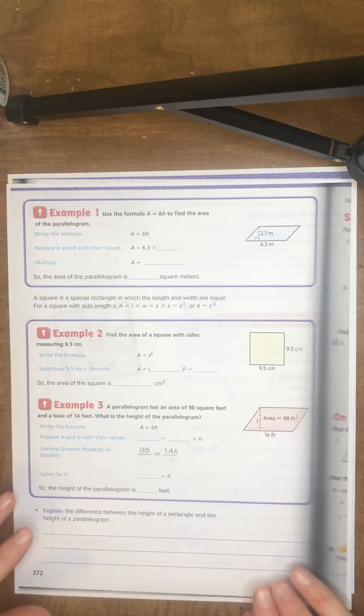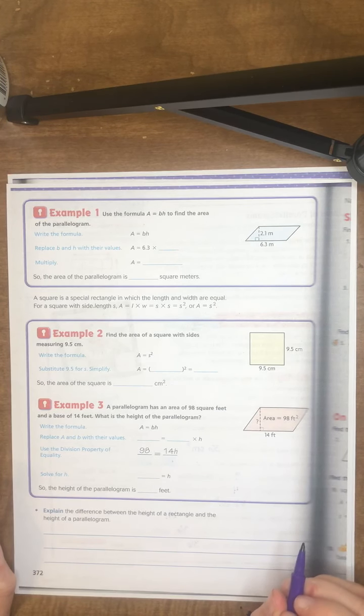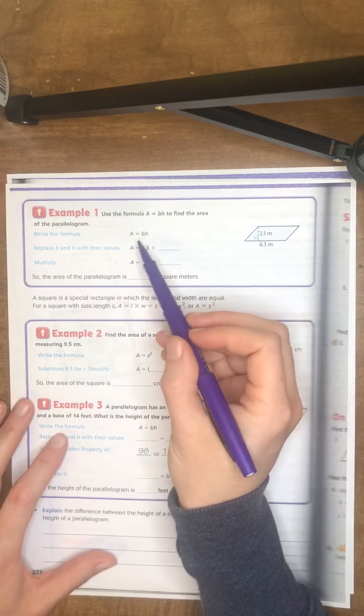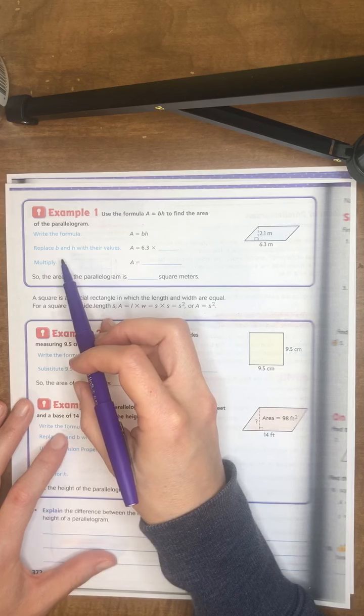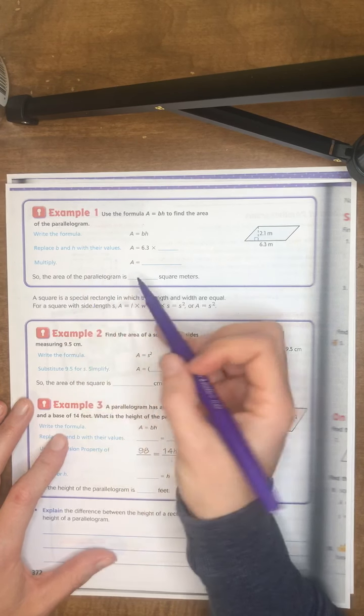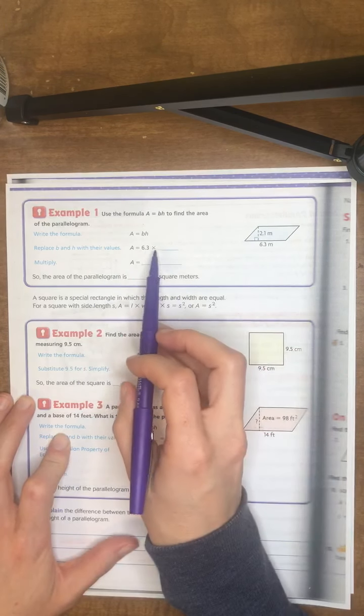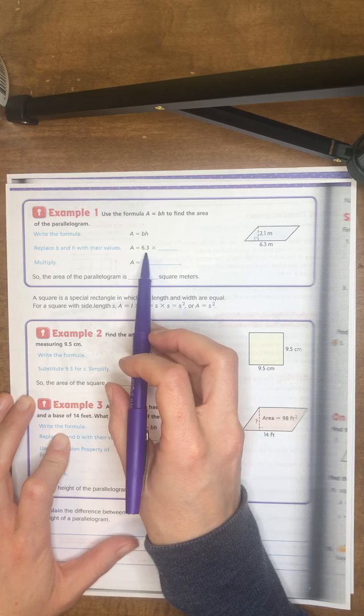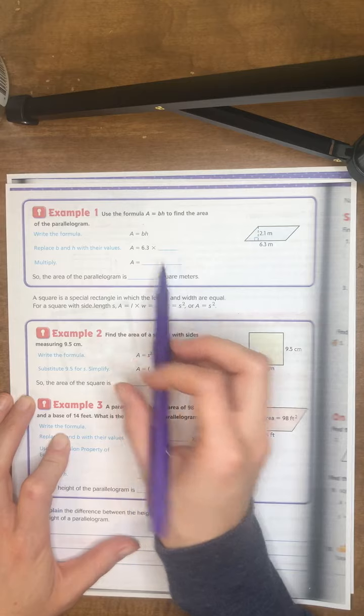Use the formula A equals B times H to find the area of the parallelogram. So they already give you the formula. You need to replace B and H with their values. So they already replaced the base B with 6.3. So you need to replace H with 2.1.